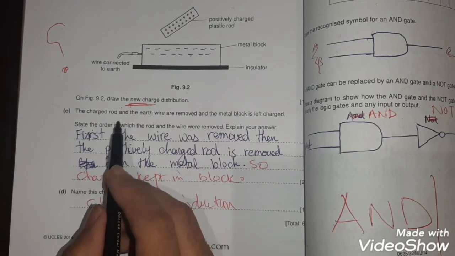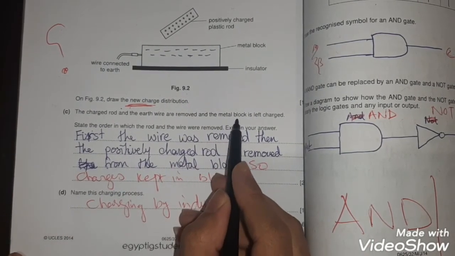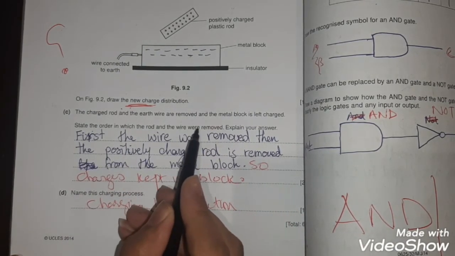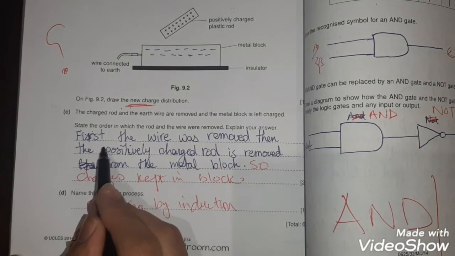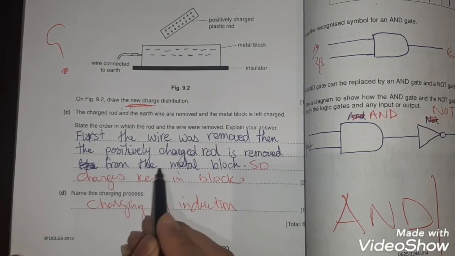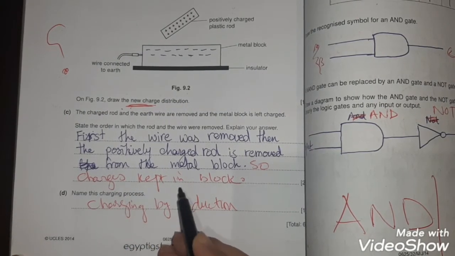Then part C states the charged rod and the earth wire are removed and the metal block is left charged. State the order in which the rod and the wire were removed. Explain your answer. First, the wire was removed, then the positively charged rod is removed from the metal block. So the charges are kept in the block.